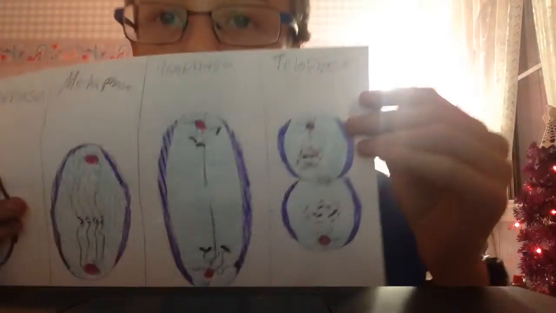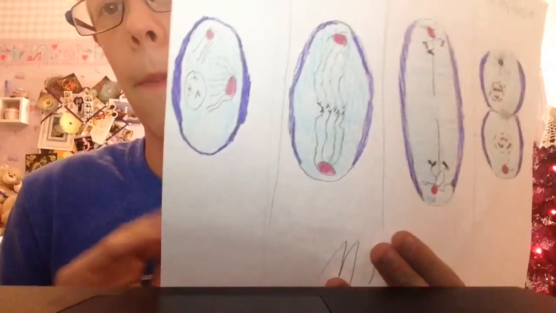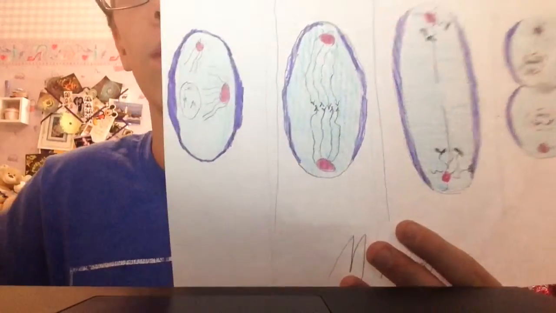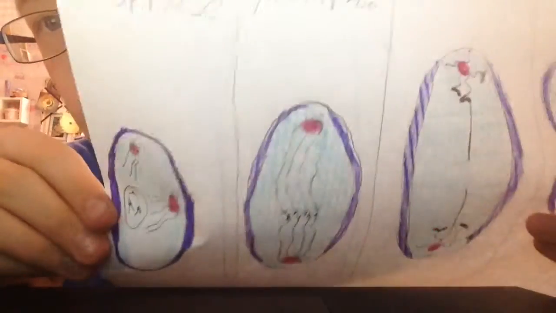So let's move on to the phases of mitosis. During mitosis, a eukaryotic cell undergoes a carefully organized and coordinated nuclear division that results in the formation of two genetically identical daughter cells. So here we have prophase. Prophase happens right after interphase, which consists of G1, S, and G2. After G2 and the whole interphase is finished, it goes into prophase.